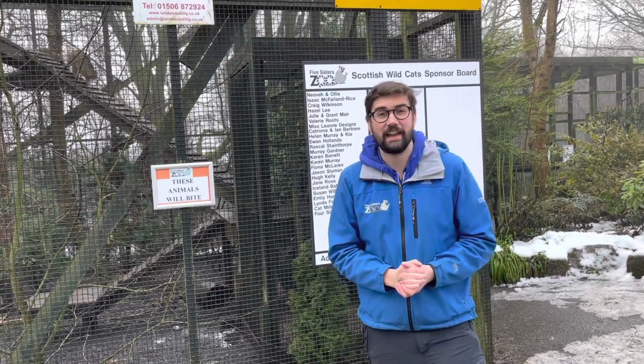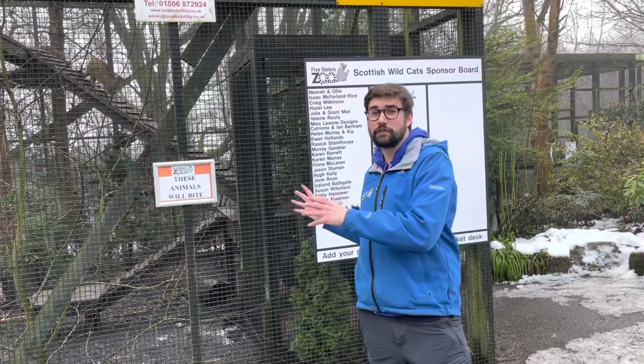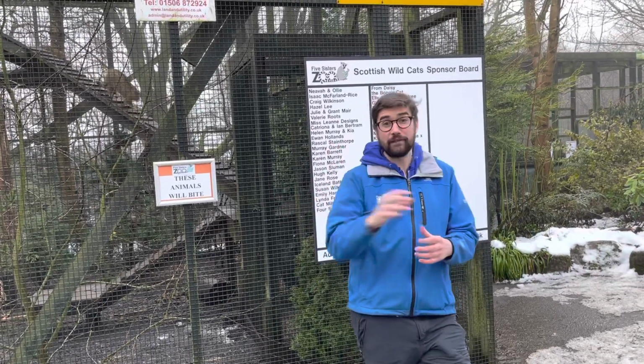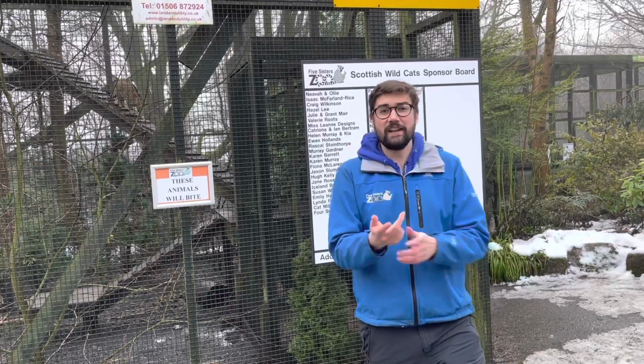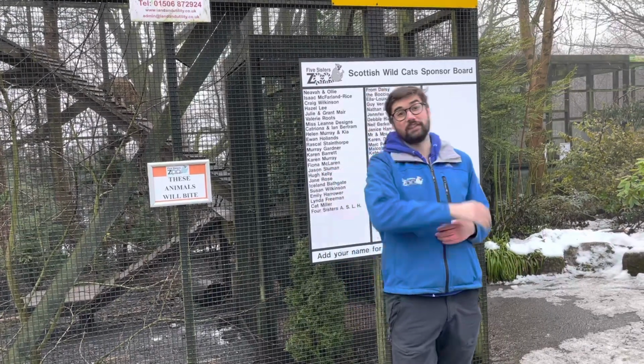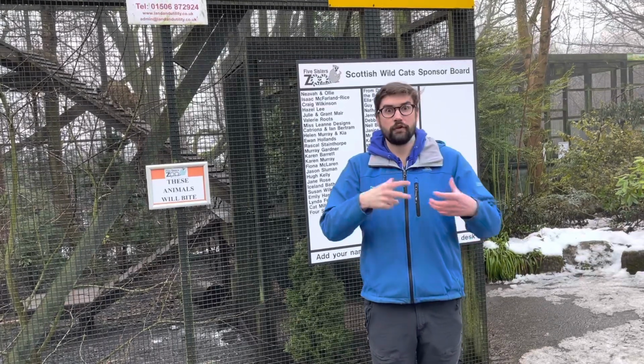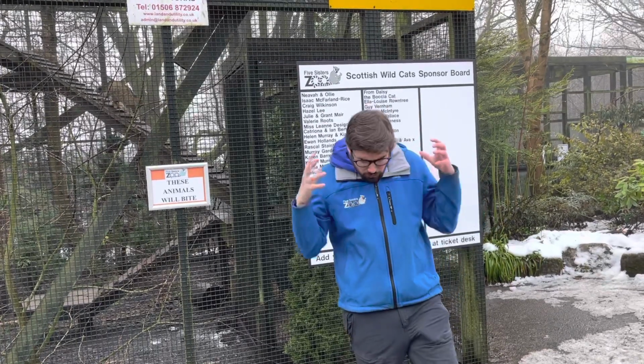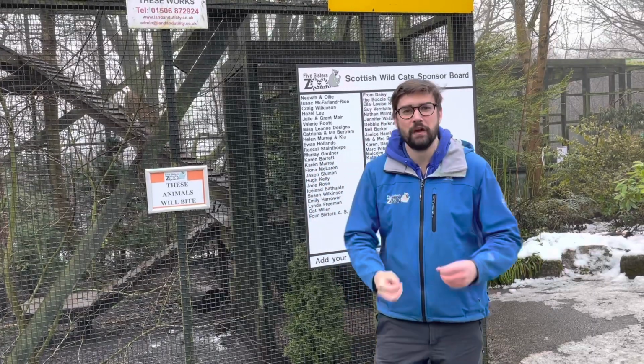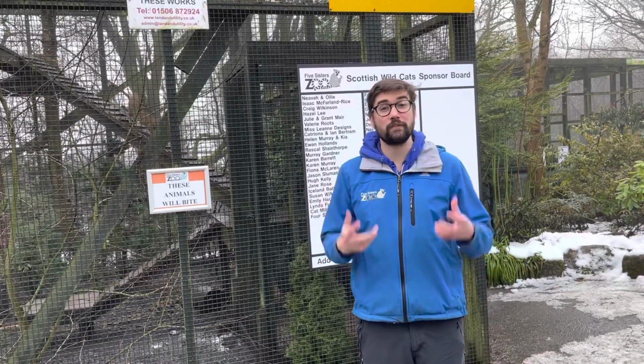We are in front of our Scottish wildcat enclosure. In this enclosure right now, we have 5 Scottish wildcats: Morag, Fletcher, Aaron, Jura and Harris as well. Aaron, Jura and Harris were all born here just last year. Morag and Fletcher have been a breeding pair for the past couple of years, and we are so excited here at Five Sisters Zoo to be part of the Scottish Wildcat breeding programme.